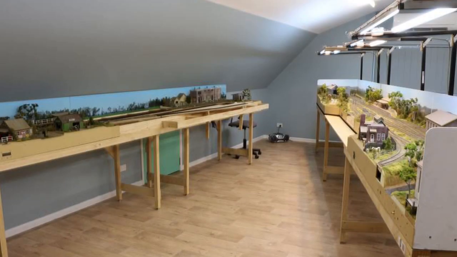But as you can see from Morpeth, the backdrop is a lot lower than I'd like it to be. I'd love it up here, and I'd love it to curve over, but I don't have the space. And that is a 45-degree angle.